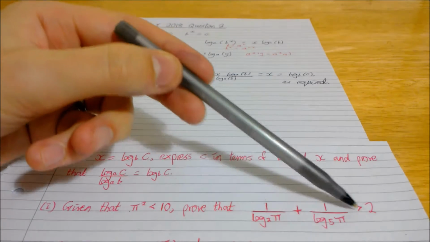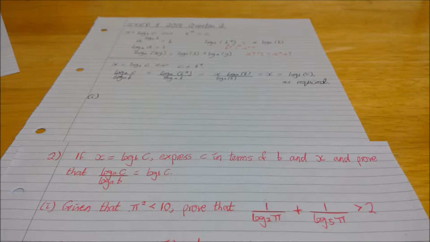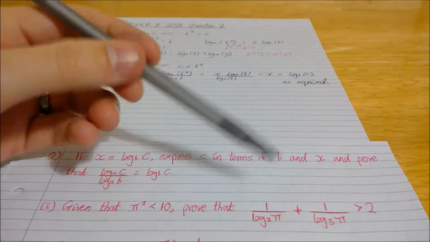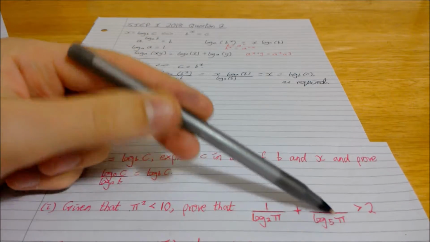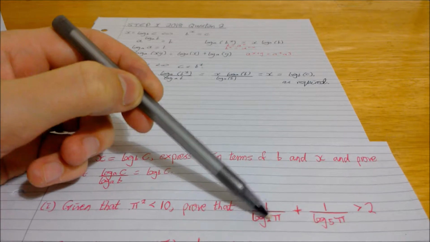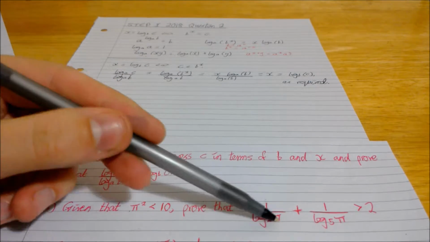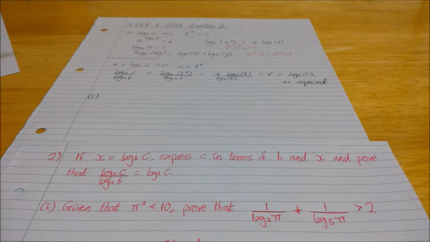So really, because we've got an inequality here, when we see these pi's, we should really be treating them kind of as root 10s, okay? And that's the key thing. If we think of this as root 10, which is 10 to the half, and the half can come to the front, then actually these log base 2 of pi and log base 5 of pi don't seem quite so daunting. But still, the fact that we've got 1 over a logarithm, I mean, what do we do with that?